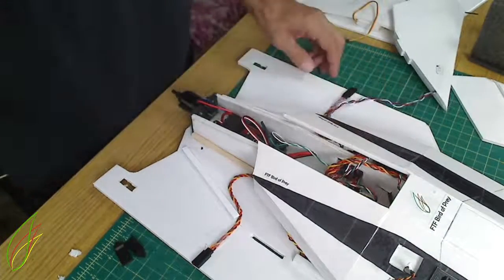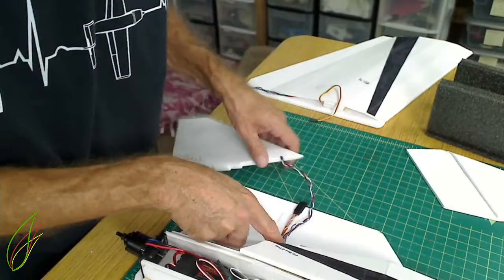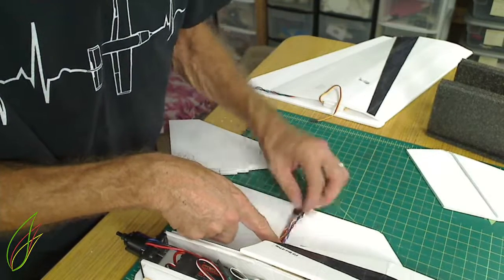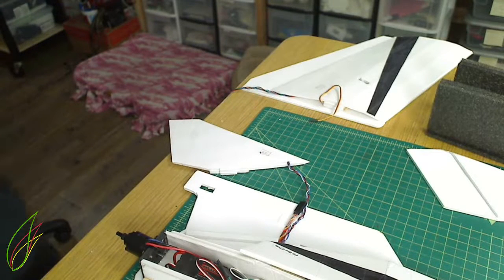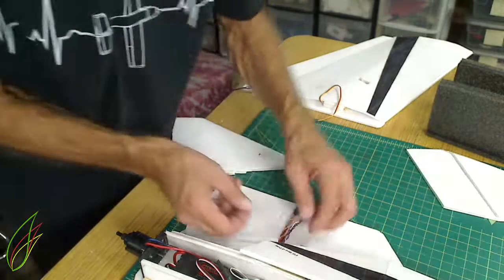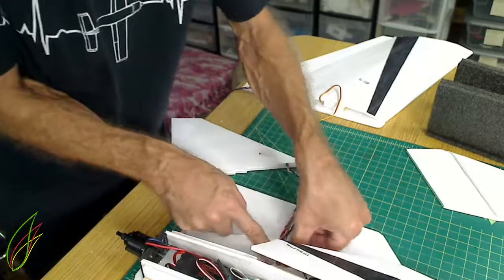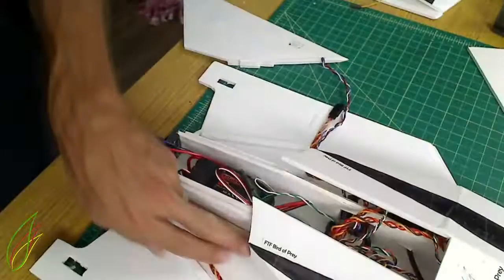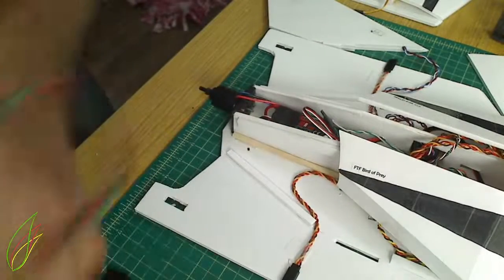So these pieces here, we have to tape down. So we're going to put a piece of tape right there. Piece of tape right there. And then this side, oh, can't see what the hell I'm doing. Let's put this in the project box.